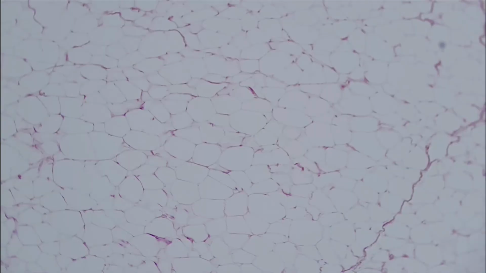Next, coming up, we have adipose tissue. Now, adipose tissue is fat, and so you can see this vacuous space right here. Some people think this looks like bubbles. Some people think it looks like a spider web. However it sticks in your brain, just remember that this is adipose tissue.